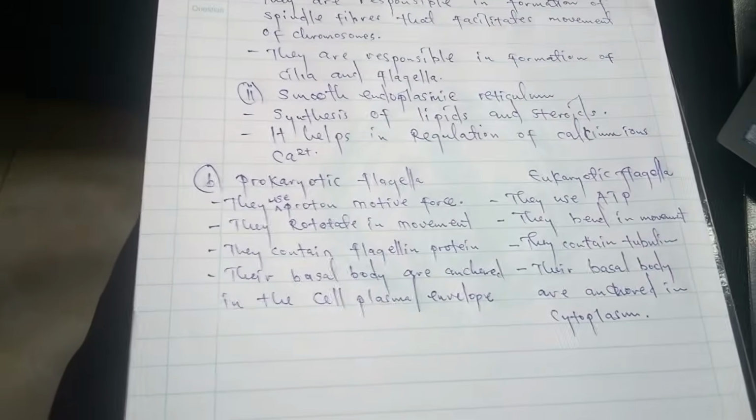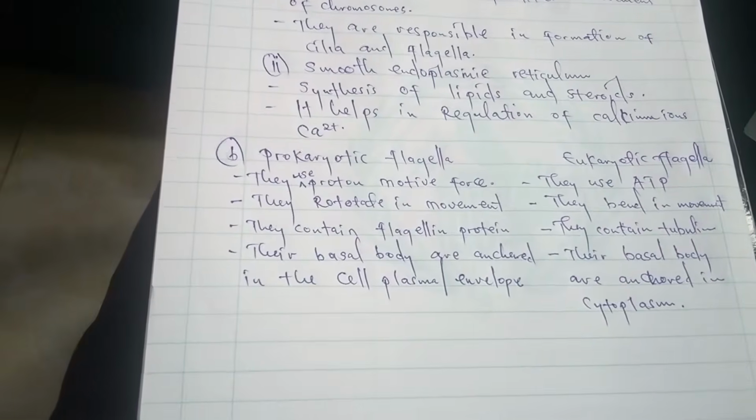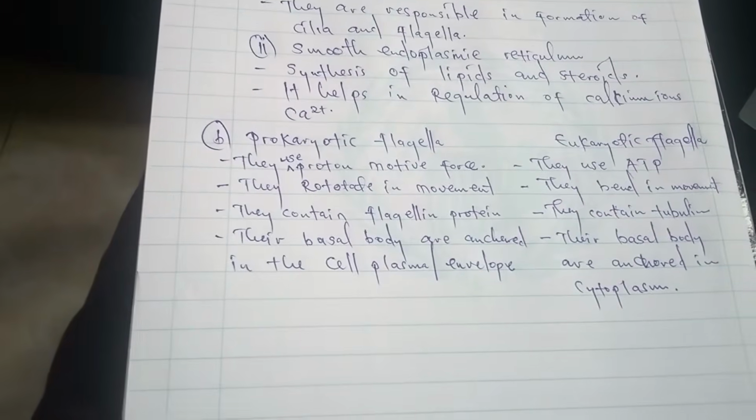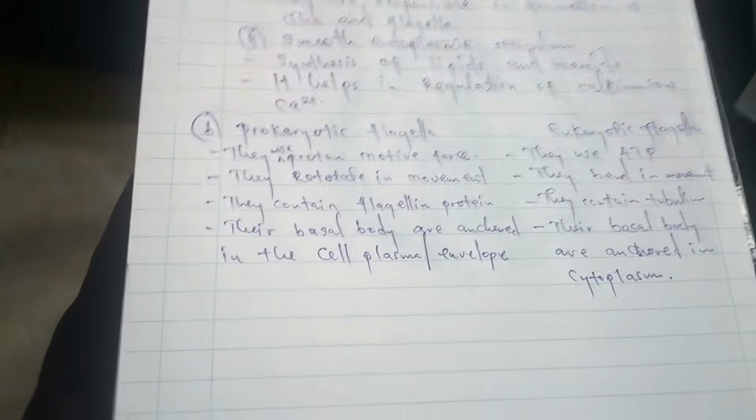So by writing like this, you're going to obtain 4 marks. From there we can proceed to the next one.